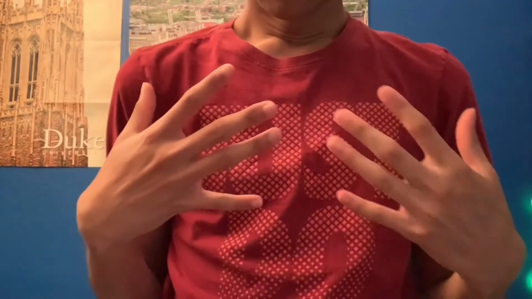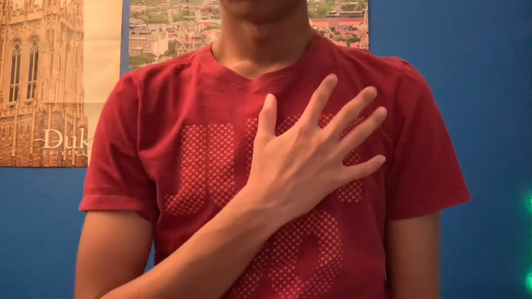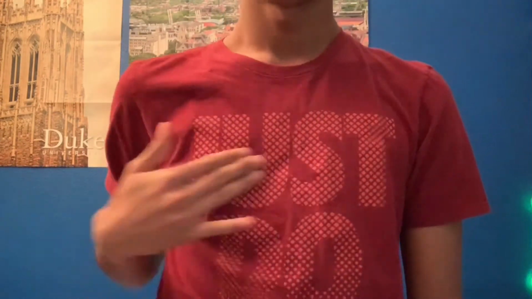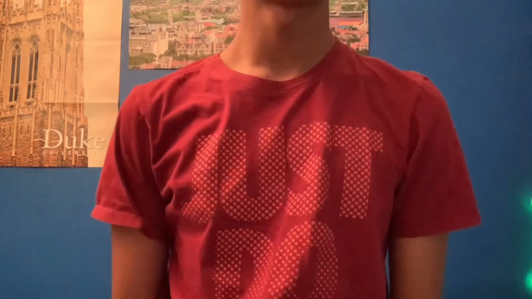Now the chest muscles. The first chest muscle that we really need to know is the pectoralis major. It's where my hand is. That's where the pectoralis major is, and it's really responsible for flexing the humerus. So if you throw a ball underhand or lift a child, those muscles are what help the humerus bend back and forth.